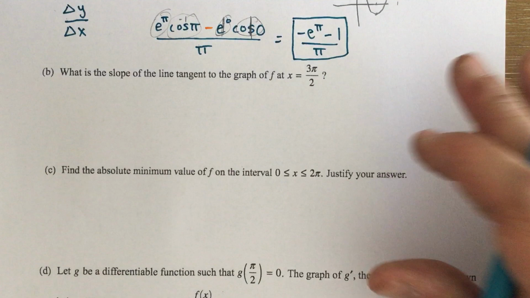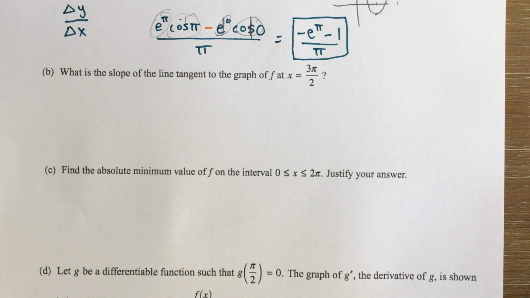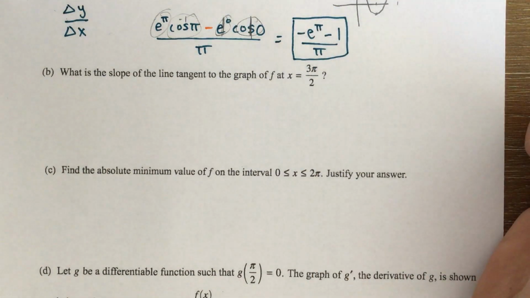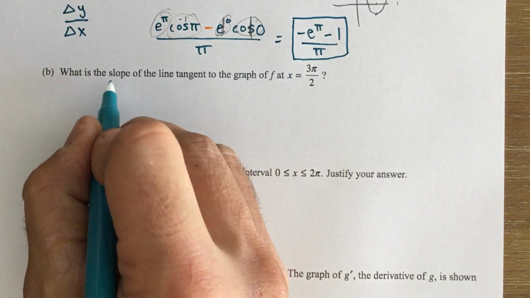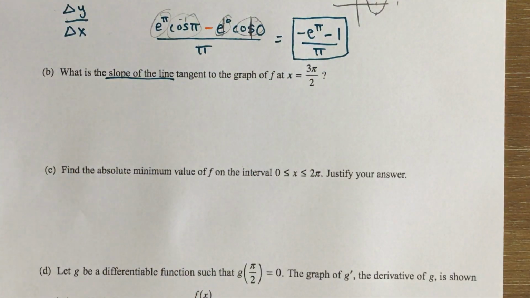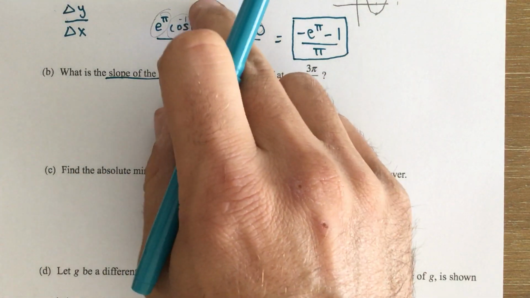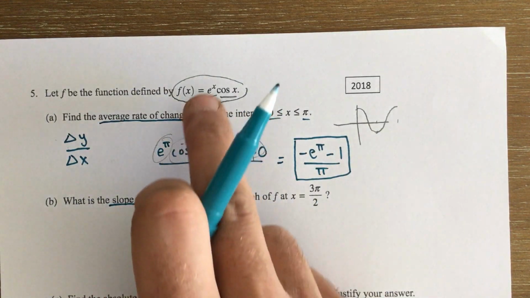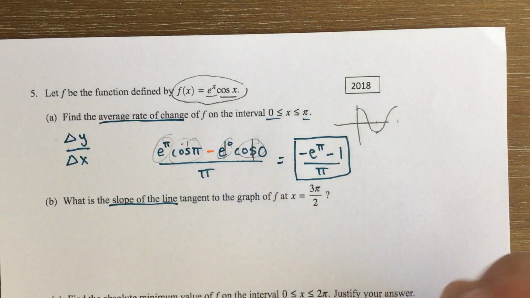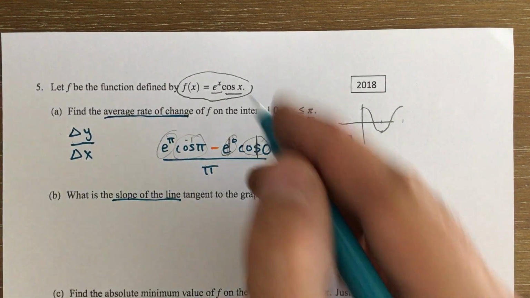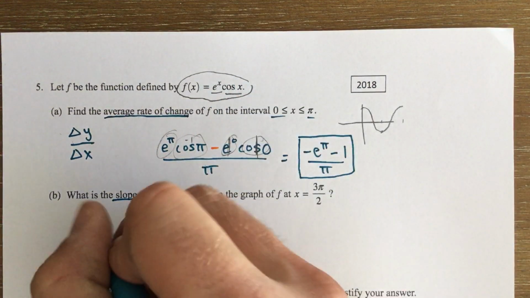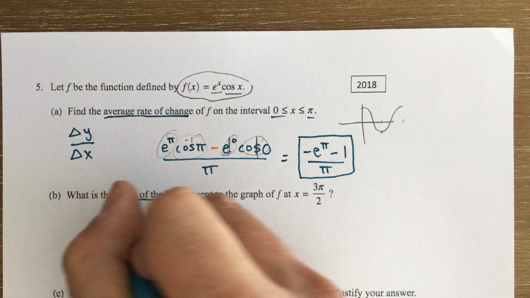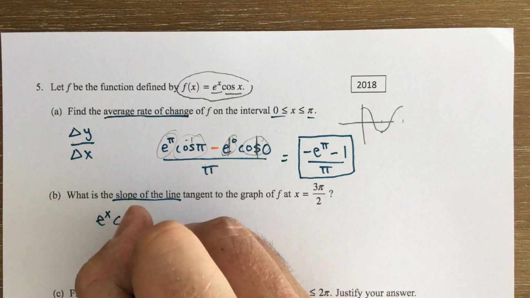What is the slope of the line tangent to the graph of f at this x value? All right, so if I'm looking for the slope of a line, then I need the derivative, right? They gave me the actual function up here, so what I'm going to have to do to find the slope is take the derivative of this thing, so it looks like it's just a product rule problem. Derivative of e to the x is e to the x with cosine written.